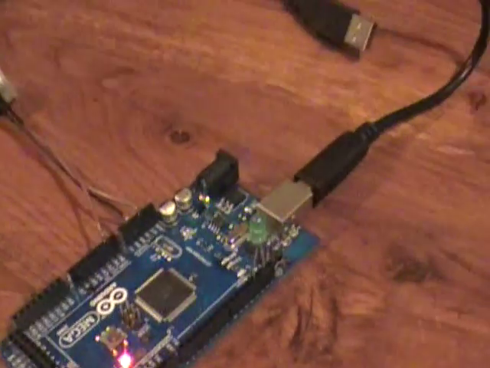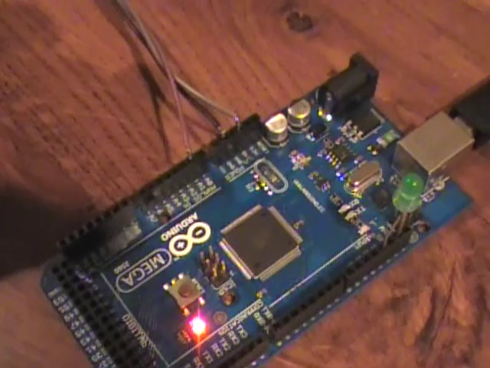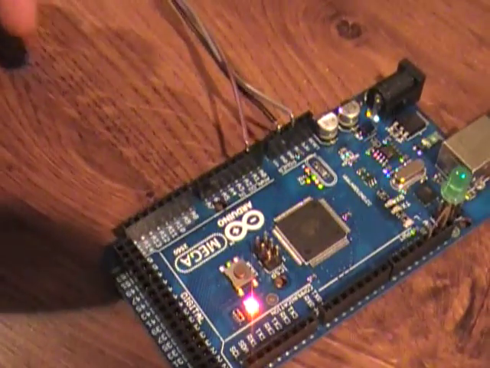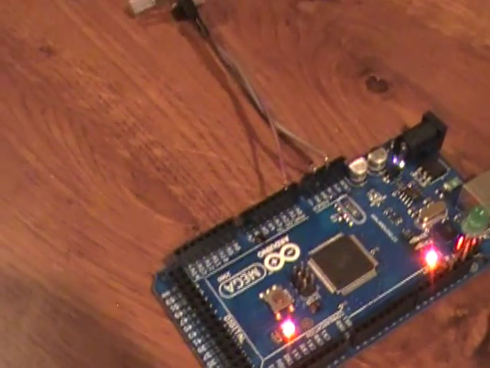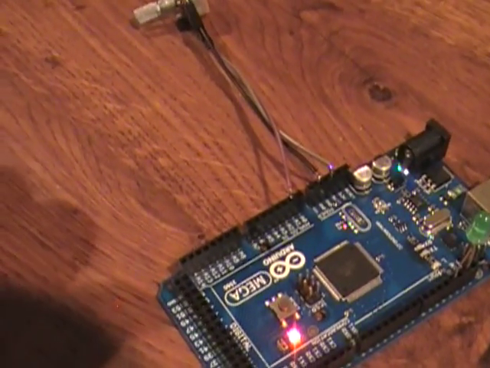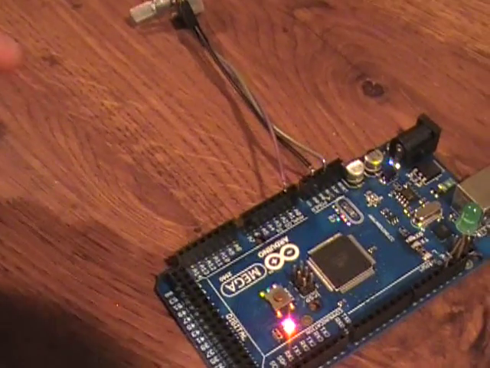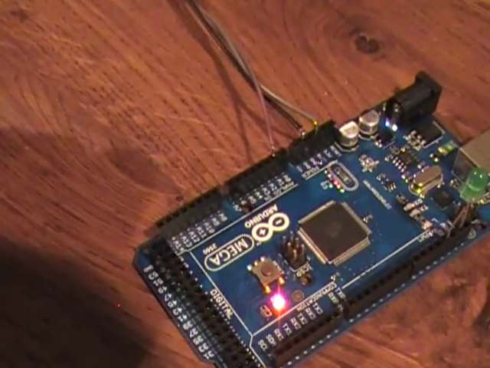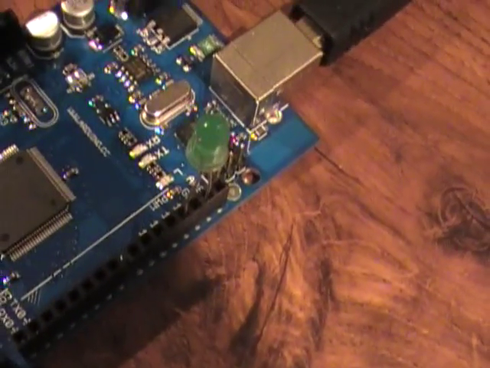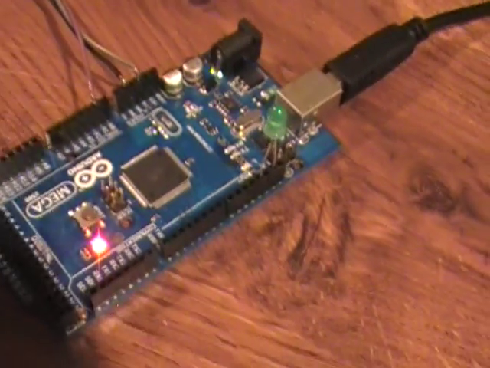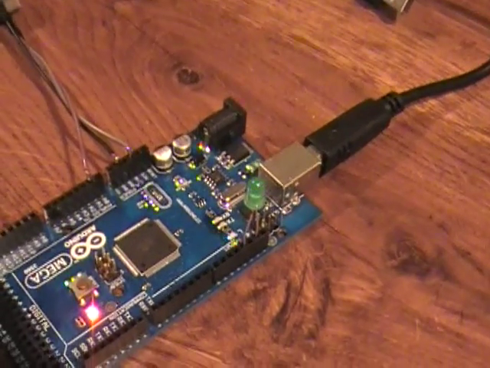So this is the Arduino Mega, and my setup is a potentiometer that goes into the analog input pin 1 and a 5-volt source on the Arduino. So when I adjust the potentiometer, the Arduino is going to read the voltage input between 0 and 5 volts. The LED is on pin 12 and it goes to ground, and it will indicate the sinusoidal output.